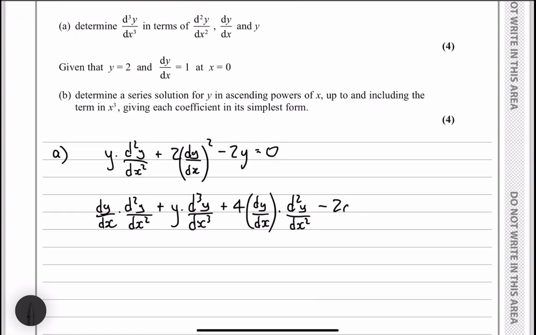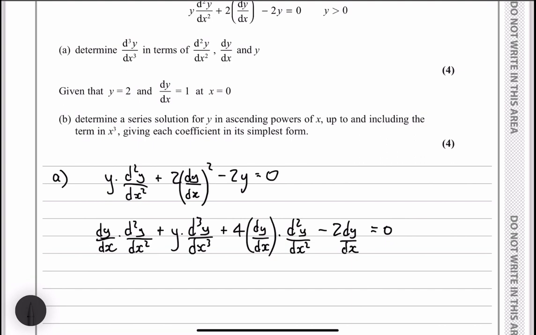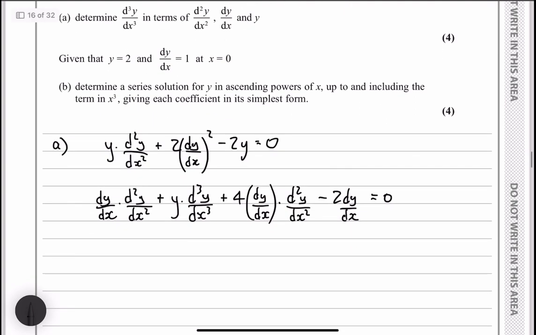Then here we've got 2 dy by dx. And all of that is equal to 0. Now the way the question is phrased makes me think we should rearrange this to get d3y by dx cubed by itself. So if I first write it like this, isolate this term, we get 2 dy by dx, and then these terms are actually the same.